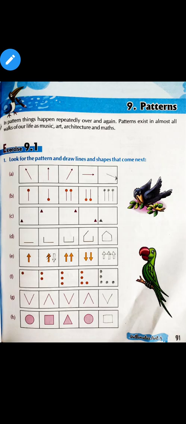All right. Now let us look at your exercise 9.1, page number 91.